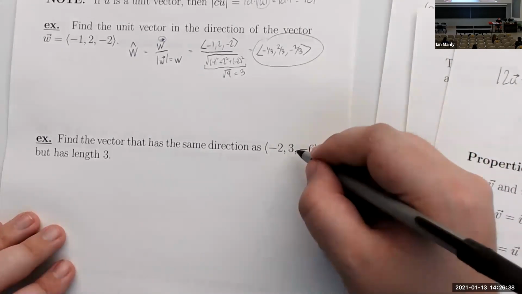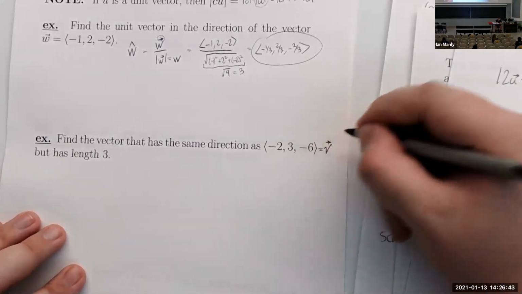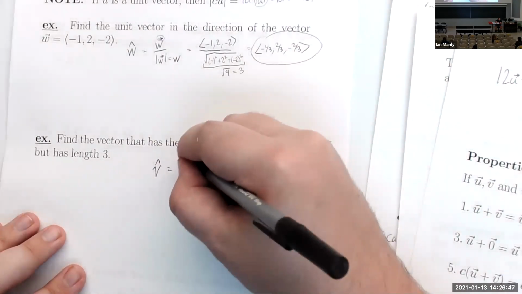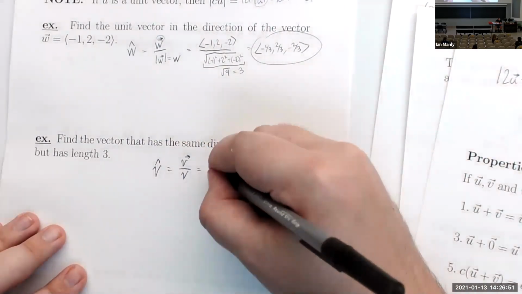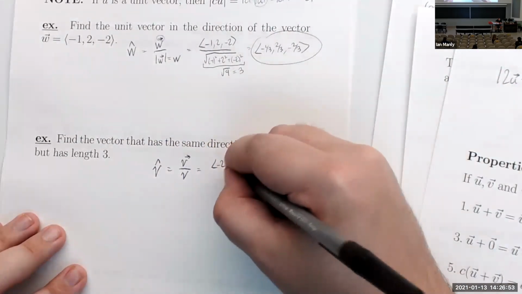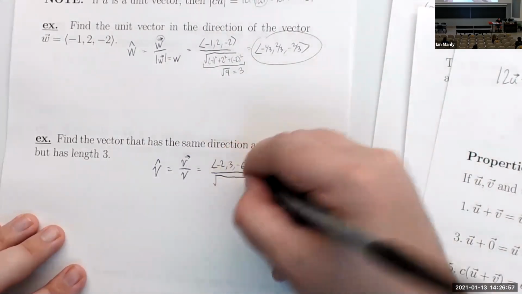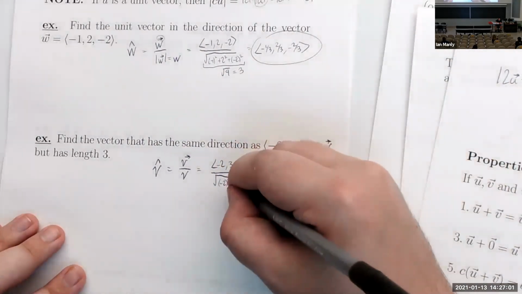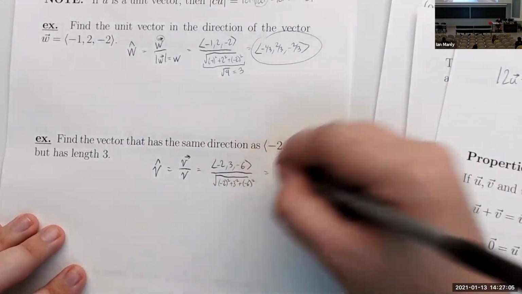So first, let's find the unit vector for this. I guess this doesn't have a name, so I'm going to call it v. So v hat is v over the magnitude of v. All right, so this is going to be -2, 3, -6. And let's see, what's the magnitude of v here? That's going to be the square root of -2 squared plus 3 squared plus -6 squared.